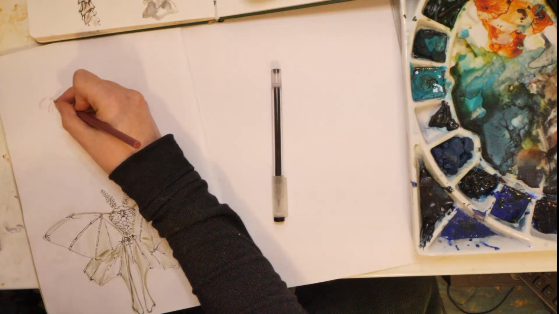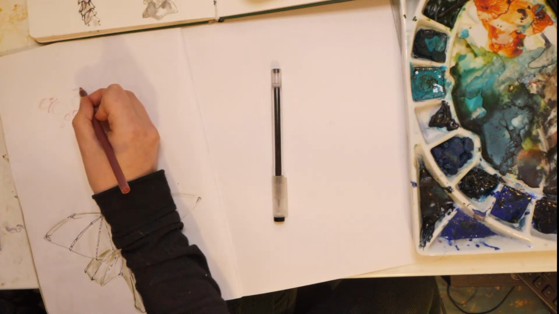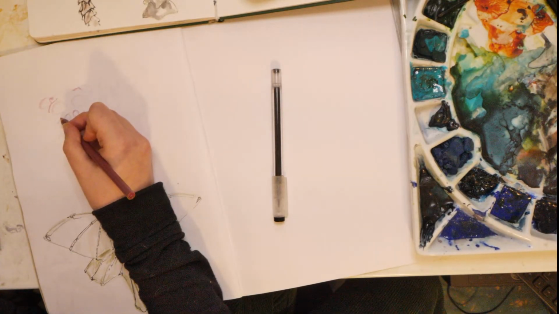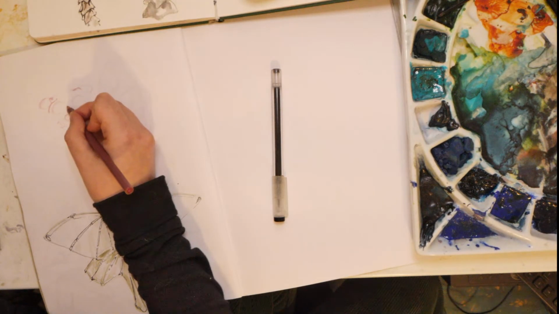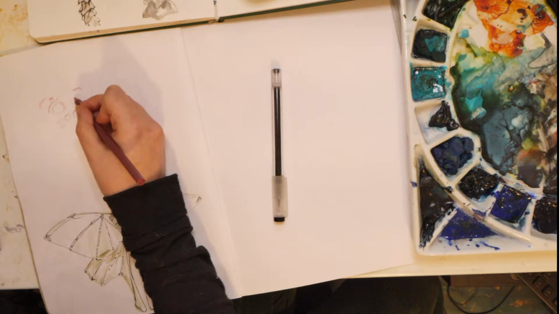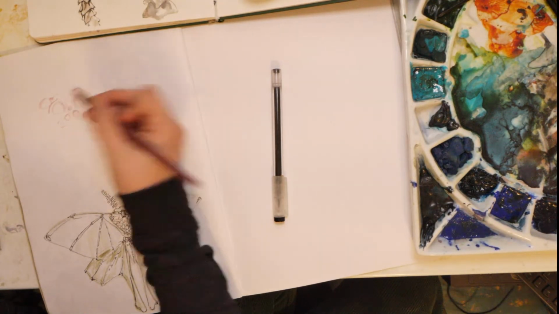We're going to give it a little bit of a brow ridge around each eye just to really give it a proper orbital. We're going to give a little skull nose there.